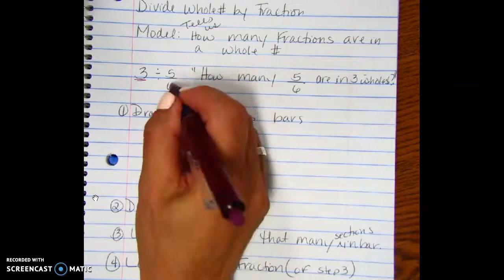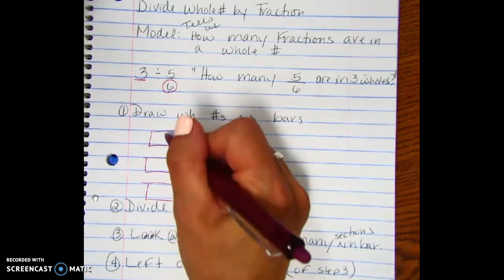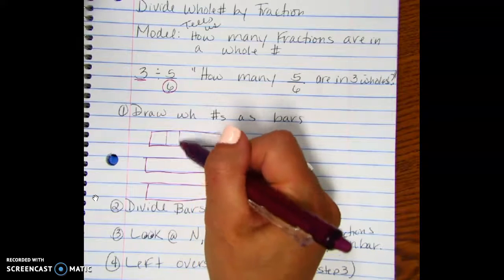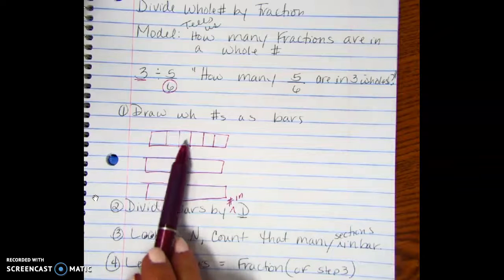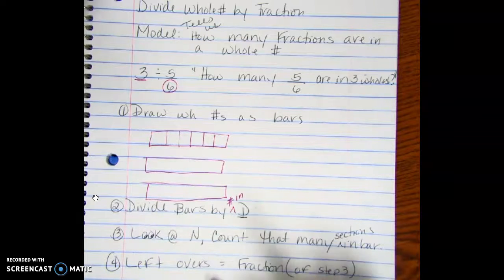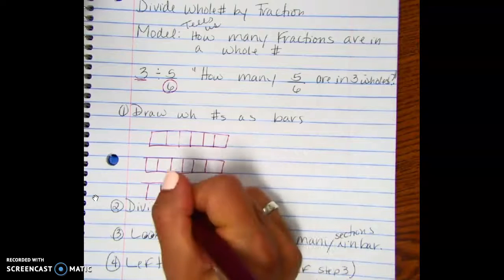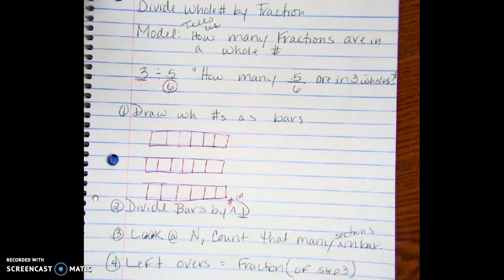So the denominator says I need to divide my bars into sixths. So 5 lines will create sixths. 1, 2, 3, 4, 5. Let's make sure. 1, 2, 3, 4, 5, 6. Yes, that's divided into 6. Okay, so I have my 3 wholes divided into 6 sections.